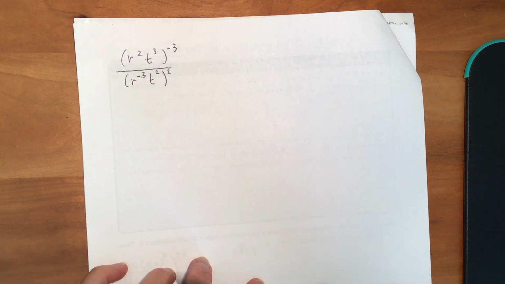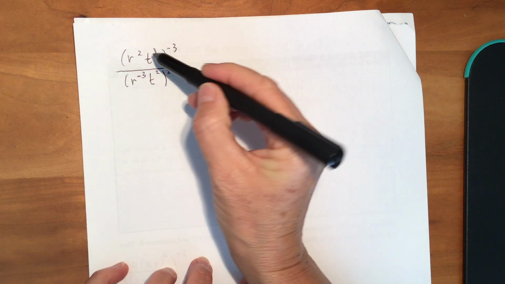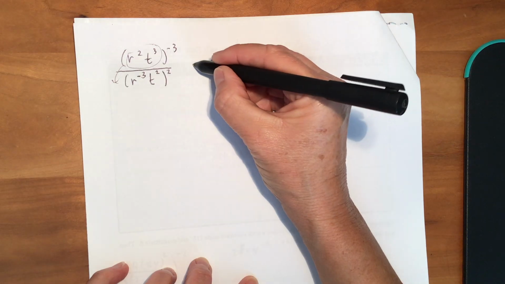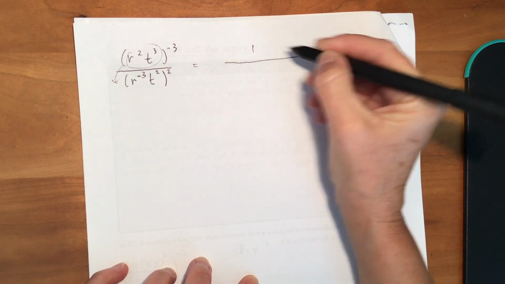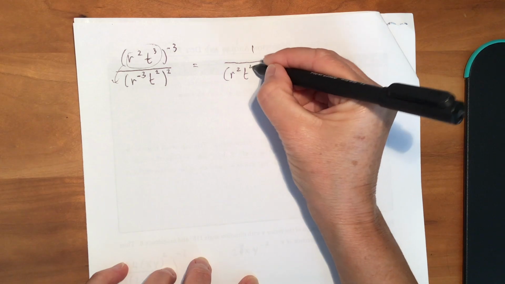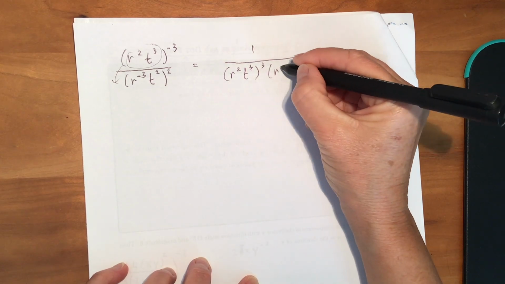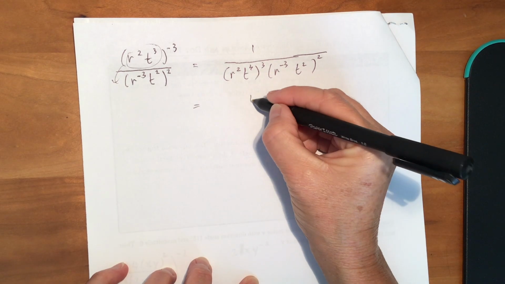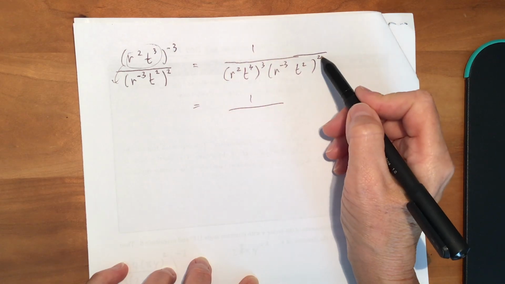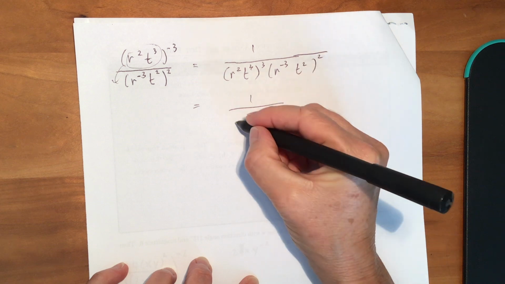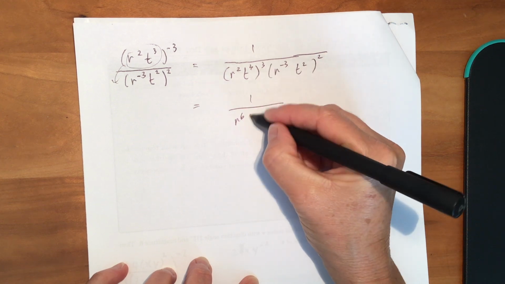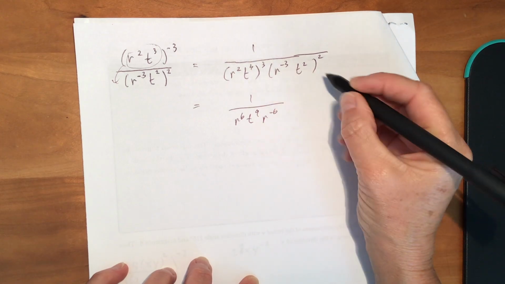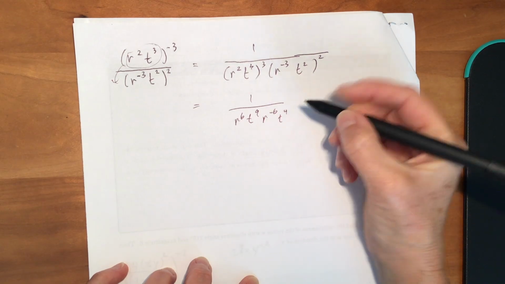All right, so first thing I'm going to do is take this r squared t cubed to the negative 3, drop it down into the denominator as r squared t cubed to the positive 3. So I'm just going to have 1 left in the numerator. Okay, so then I'm going to take care of these 2 individual exponents here. So r squared cubed is going to be r to the 6th. T cubed cubed will be t to the 9th. R to the negative 3 squared is going to be r to the negative 6th. T squared squared is going to be t to the 4th.